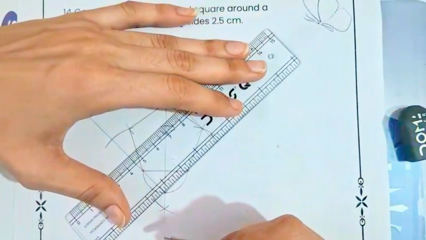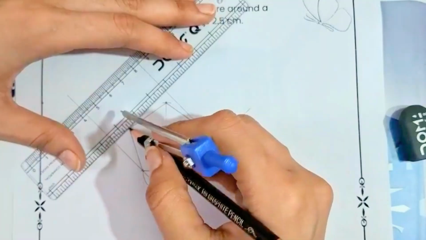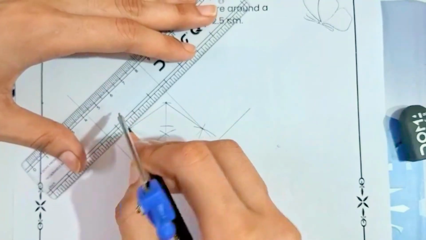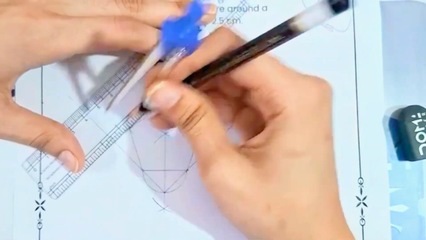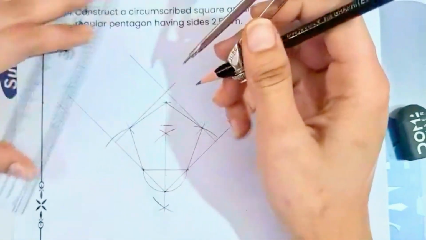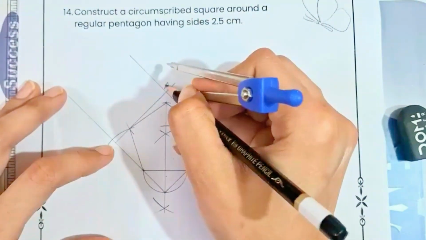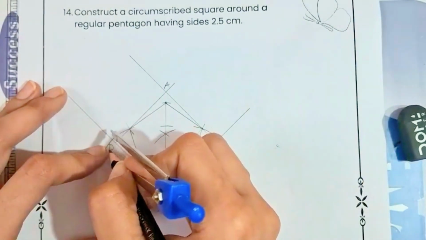Now a line parallel to this line. We have to stop on that point like this and draw a parallel line. So this A, B, C, D is our required square.